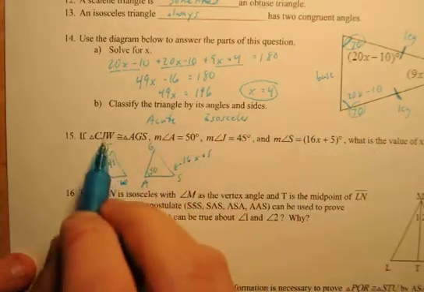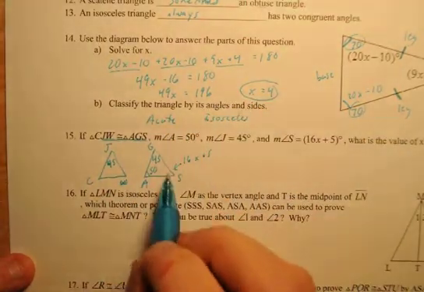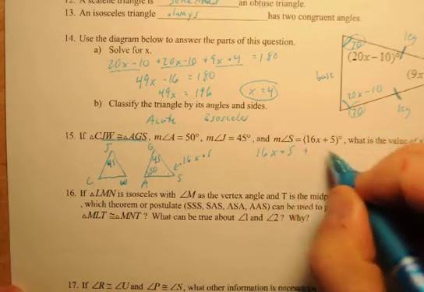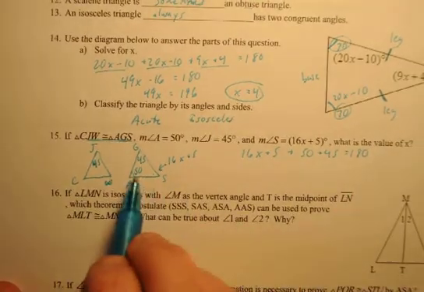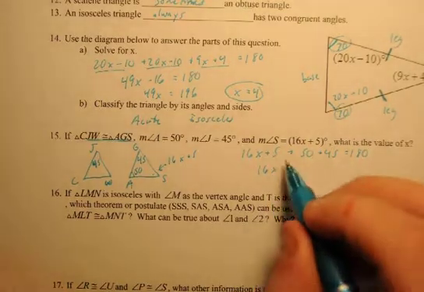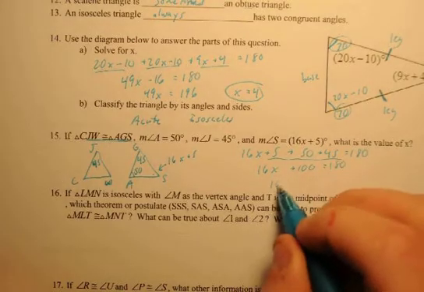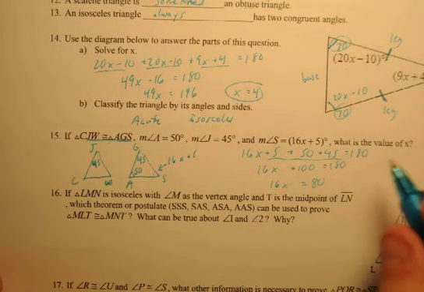Alright, now because the triangles are congruent, this is also 45, and now I can just add all these up to 180 degrees. So I'm adding up all of these angles to 180 degrees. That's 16x plus 100 equals 180. 16x equals 80. 80 divided by 16, I should know that, is 5.